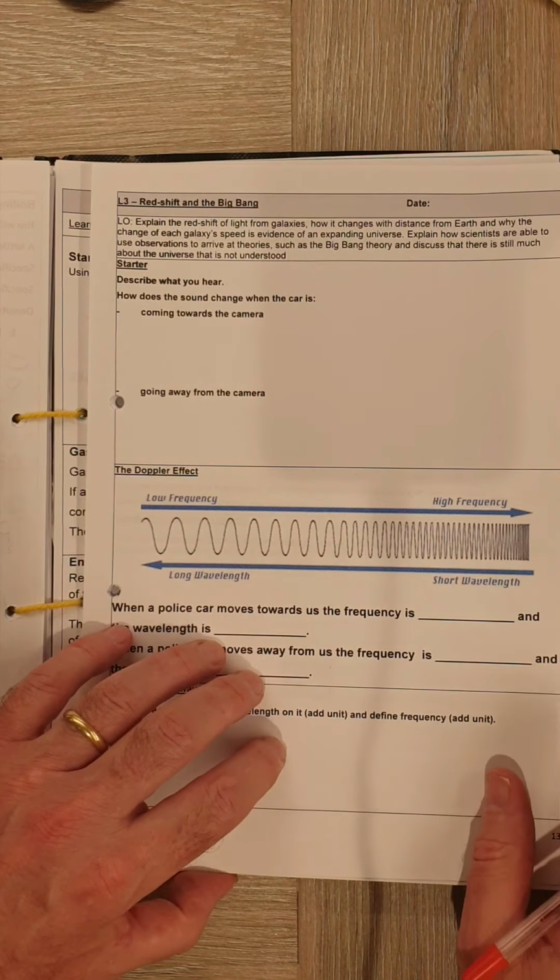So it could be from peak to peak or trough to trough, or from the central equilibrium position to the same position. That's the wavelength. Frequency is the number of oscillations or complete waves that pass a point every second, and it's measured in hertz, written H-E-R-T-Z, or as a symbol, capital H, small z.